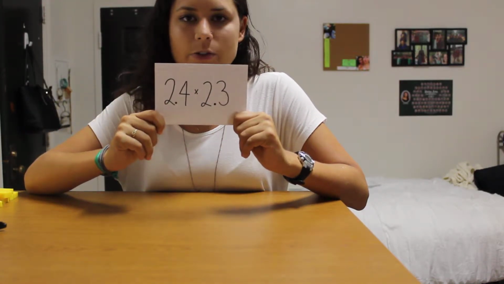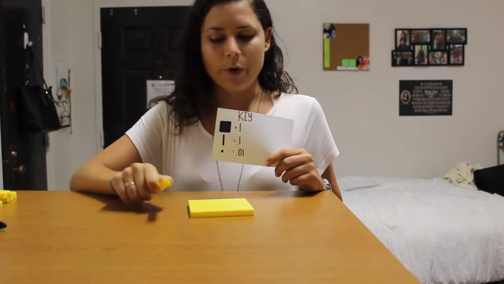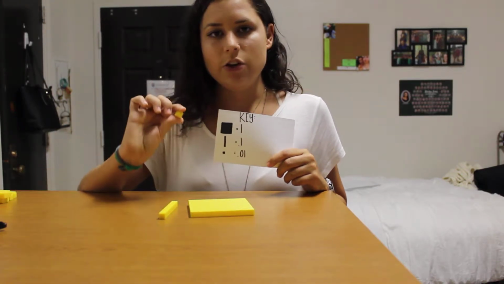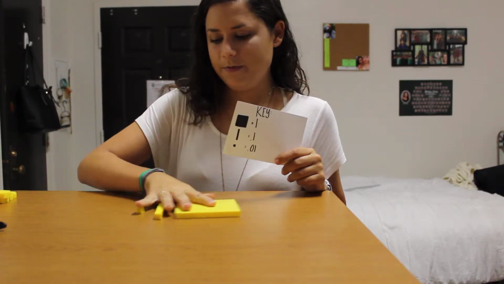Okay, so today we are going to be learning how to multiply decimals using manipulatives, and the problem that we're going to do today is 2.4 times 2.3. And then just for our key, each one of these flats represents one whole. A rod represents 0.1 or 1/10, and then a cube represents 0.01 or 1/100th.